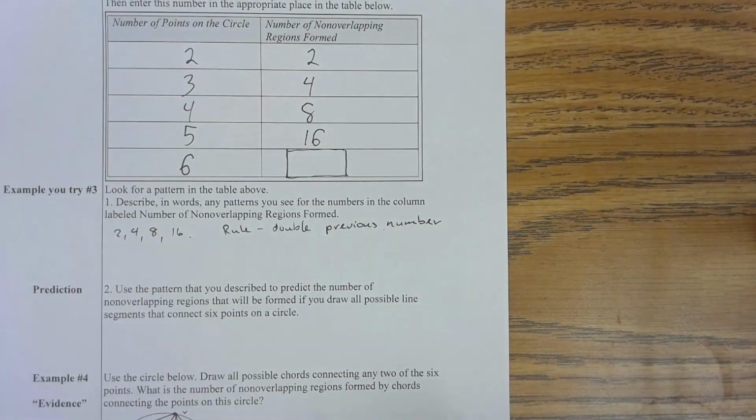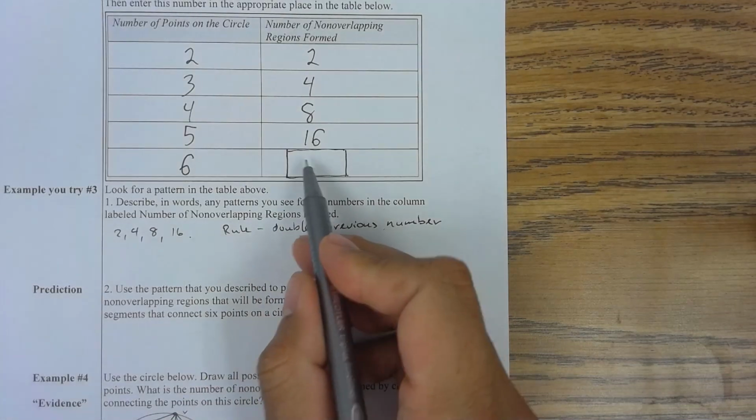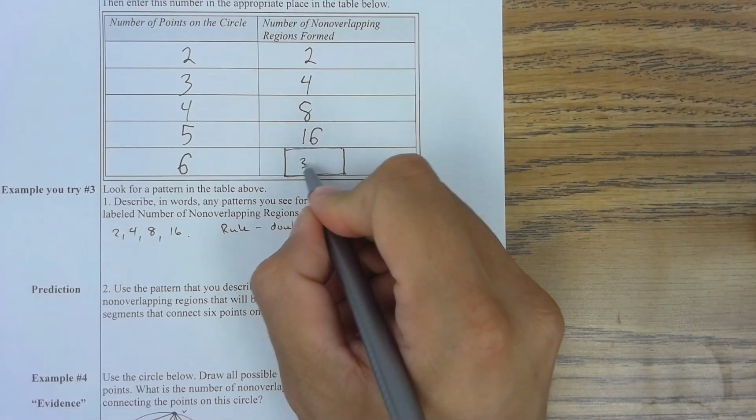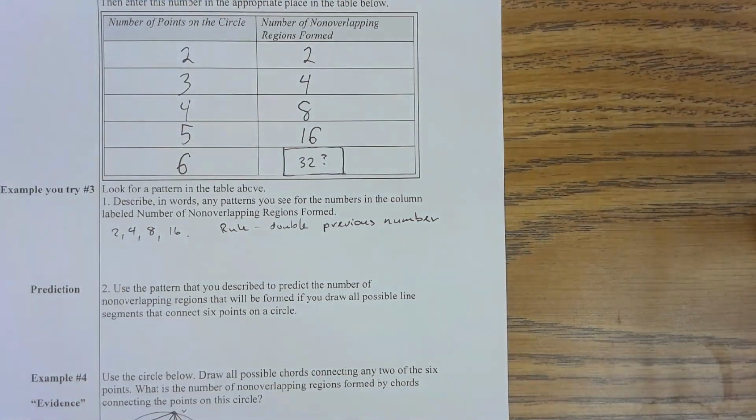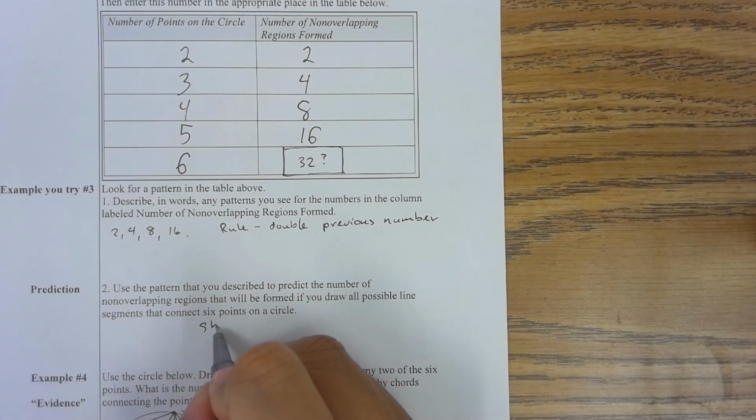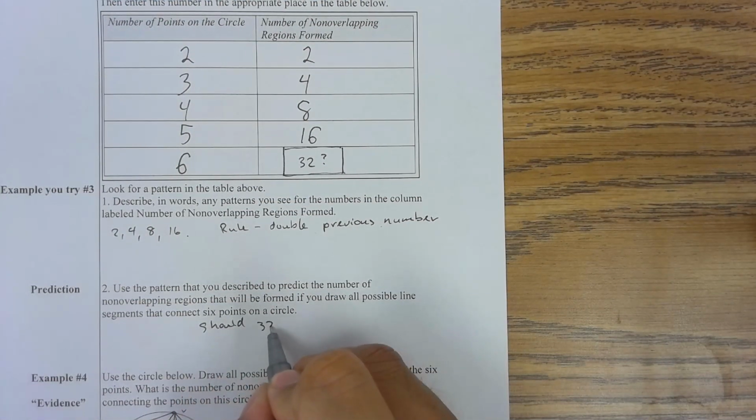So that seems to be the rule. So based on that rule, I think that this should be 32. Yeah? So I think it should be 32.